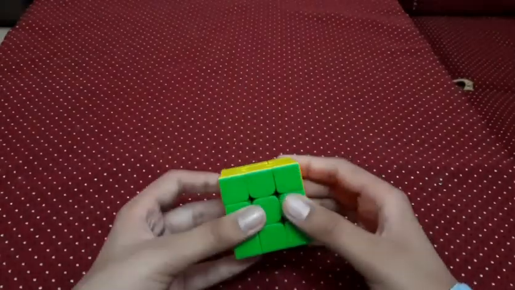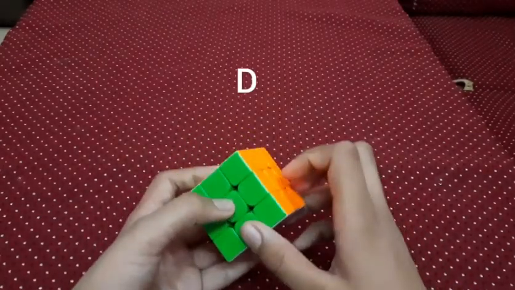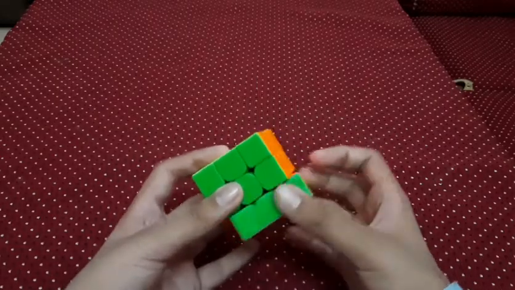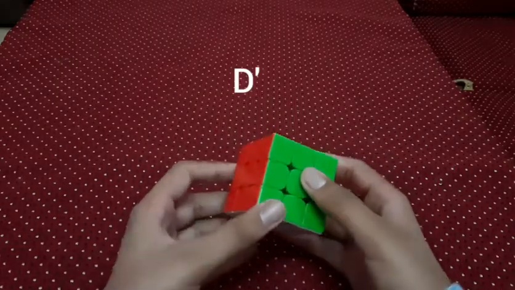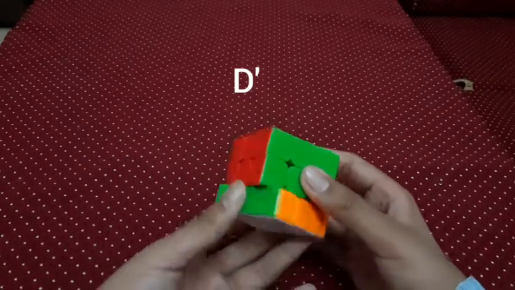Let's move on to D moves. D means to move the down layer of the Rubik's Cube 90 degrees clockwise like this, and D prime means to move the down layer of the Rubik's Cube 90 degrees anti-clockwise like this.